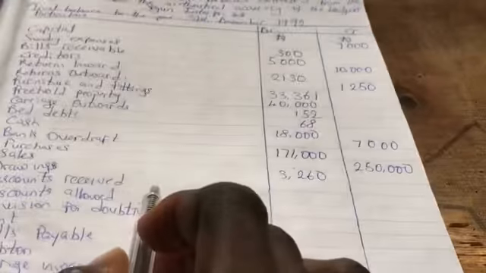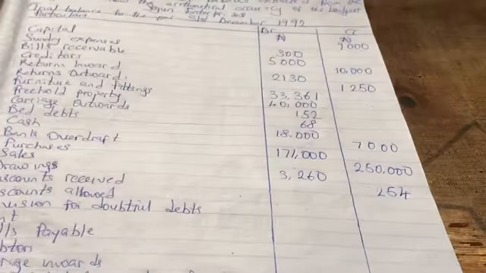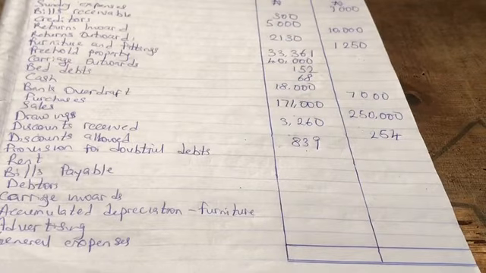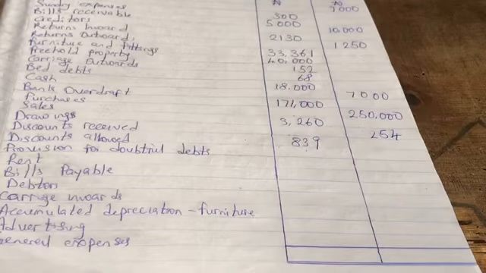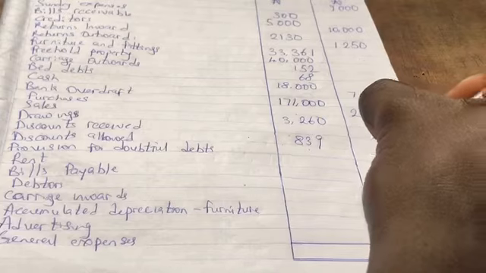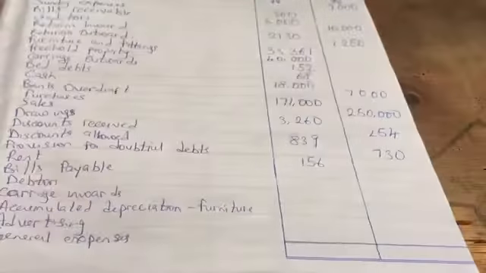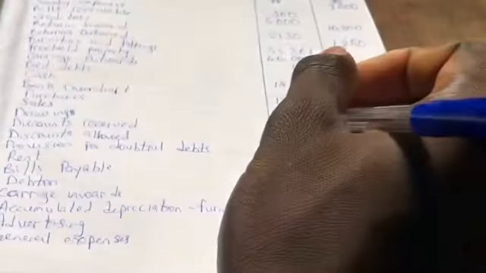Discount received is an income, 254. Discount allowed is an expense, 39. Then the next one is provision for doubtful debt, 730, to be on the credit side because it's a provision. Rent is an expense, to have a debit balance. Bills payable is a liability, therefore to have a credit balance.